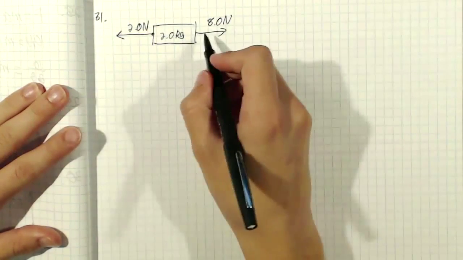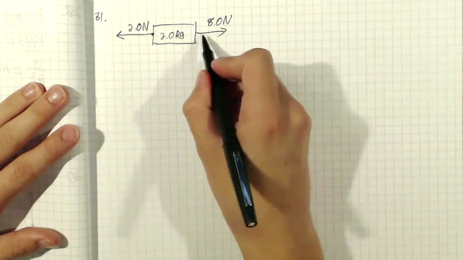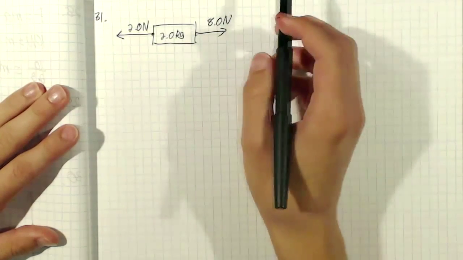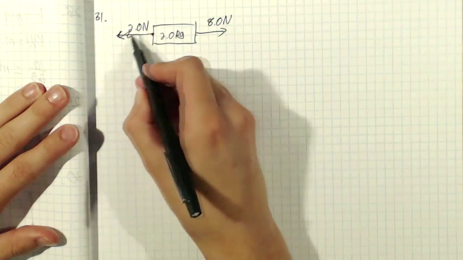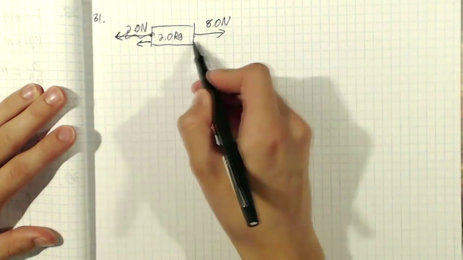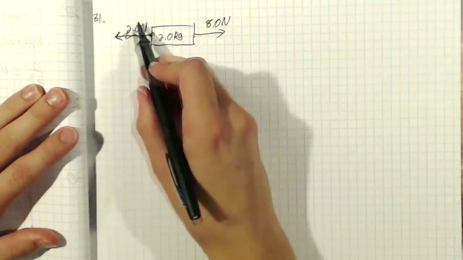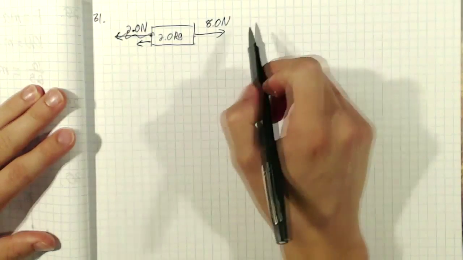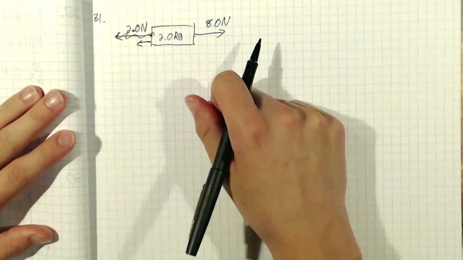Okay, actually they draw it kind of misleadingly in the problem when I copied it, but your vector should match the magnitude of the force, so this should actually be like this, and that should be as it is. Since this is only 2 newtons, it should have a smaller magnitude than the force with 8 newtons. And it wants to know the acceleration of the block.